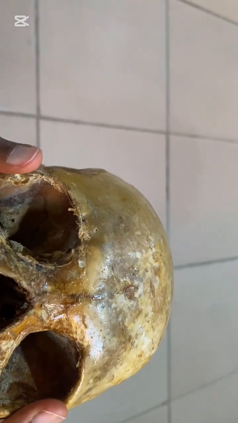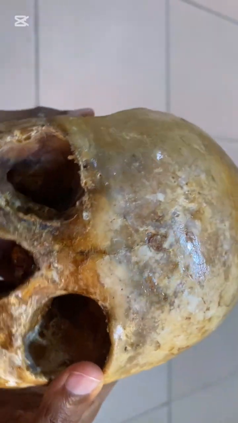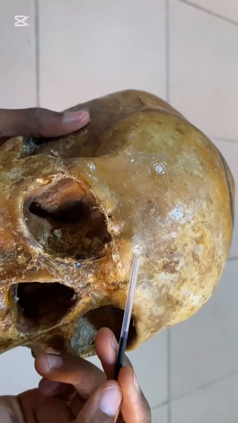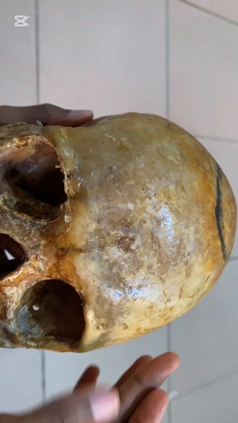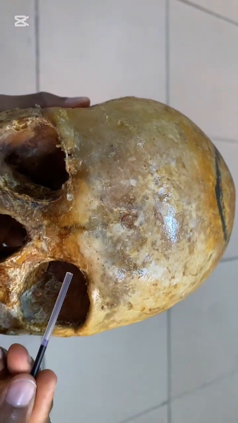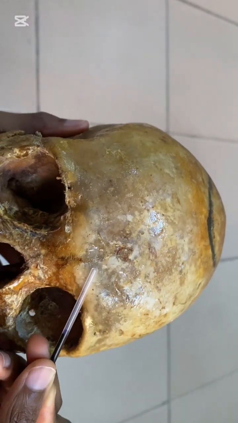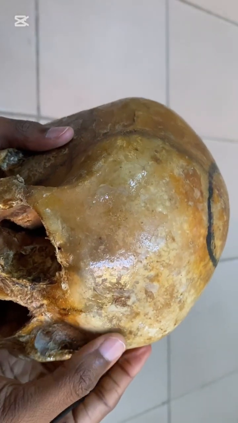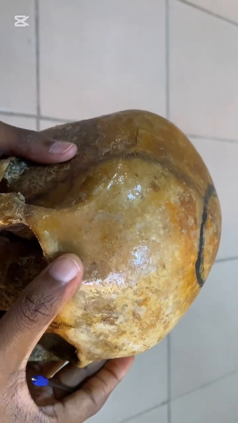Now, if we come closer to this skull, let us come here. Here you can see a brief bump. I don't know if you can see it, this part and this part. As my hand goes along, there's a brief bump. This bump is called the superciliary arch. This is the superciliary arch for this side, and this is the superciliary arch for this side.